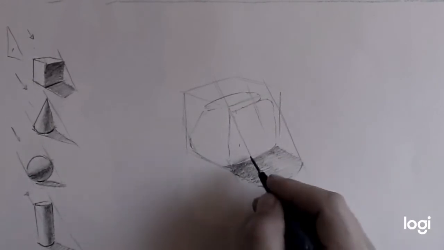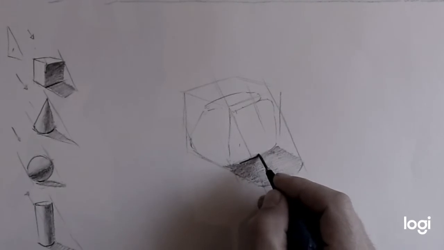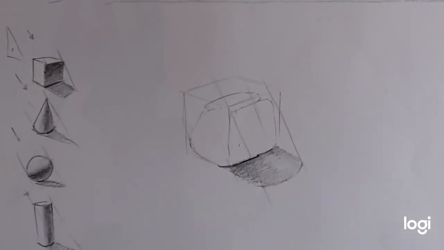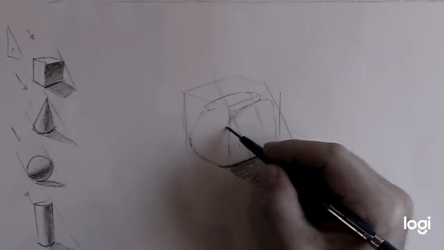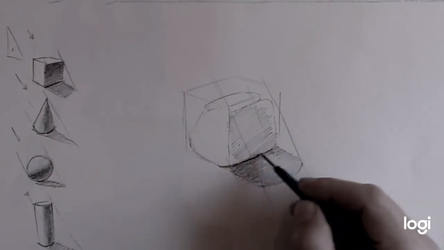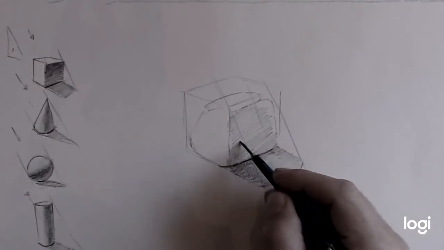Okay, here's my shadow accent down underneath this little rock that we've got. Okay, the light direction is coming from the other side. And so I want to fill in this side.